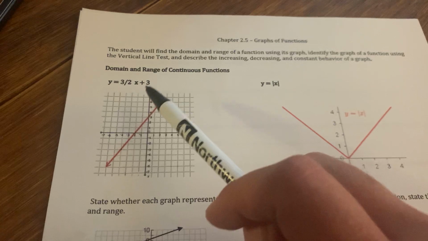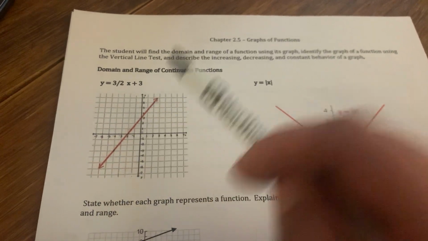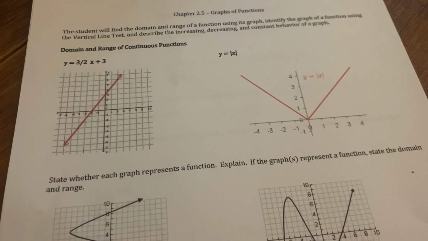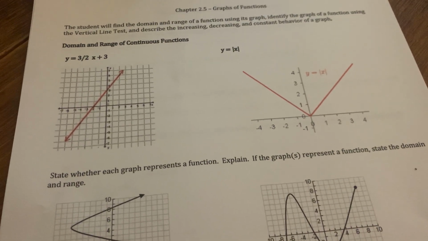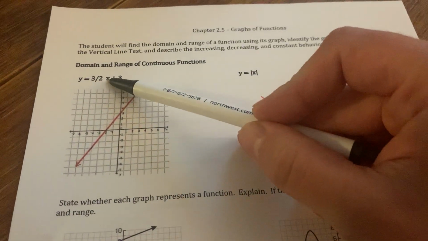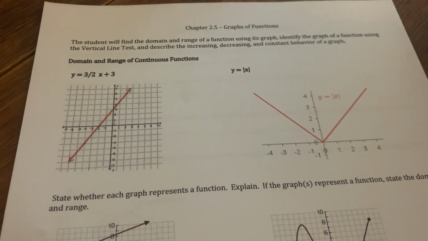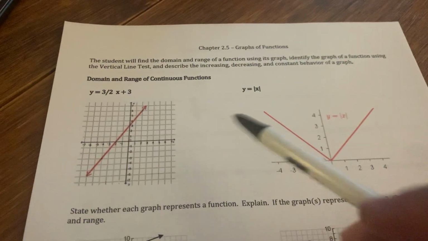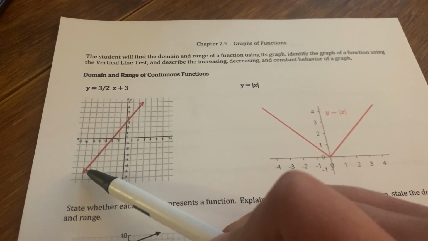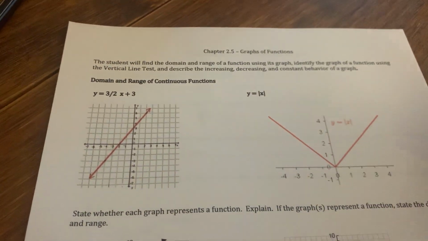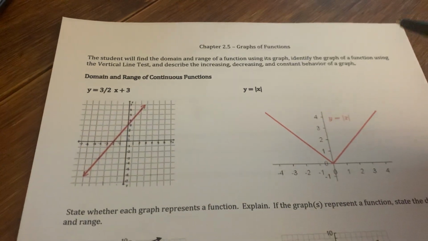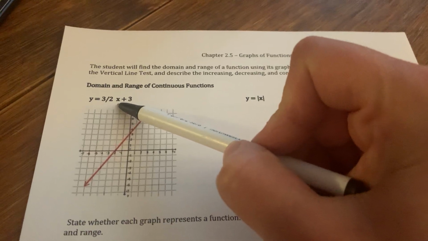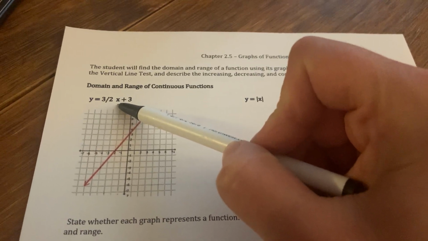If you're looking at the graph of 3/2 x plus 3, domain is saying what x values can be used. So if I substituted a 4 into here, would I get a result? Yes. If I substituted 10, -7, 3 million, yes. And if you look at the graph of it, the way the arrows are, means it keeps going. So that means all your x values are being used. So logically, you could tell yourself what numbers don't work. All numbers are going to work.